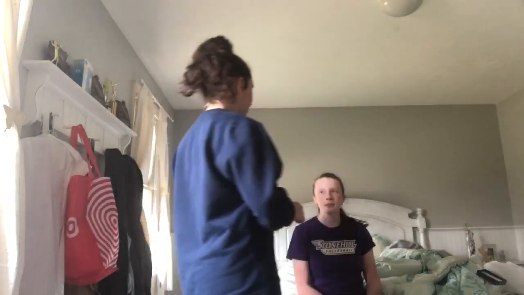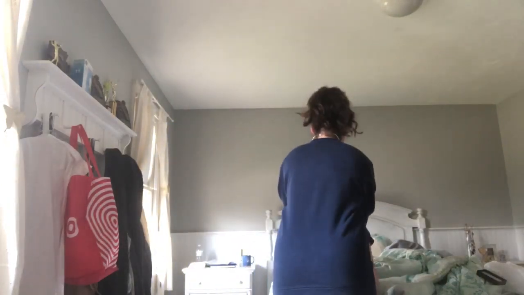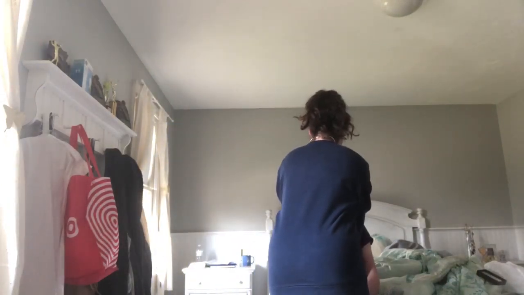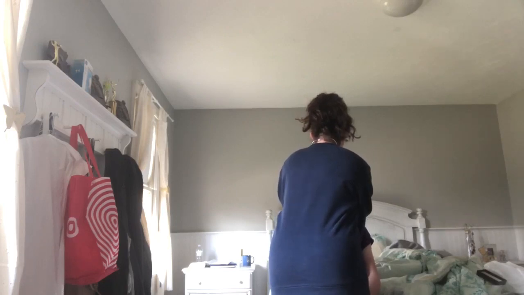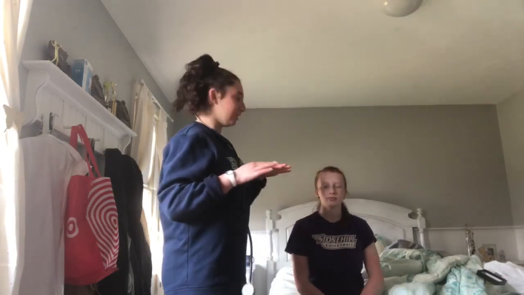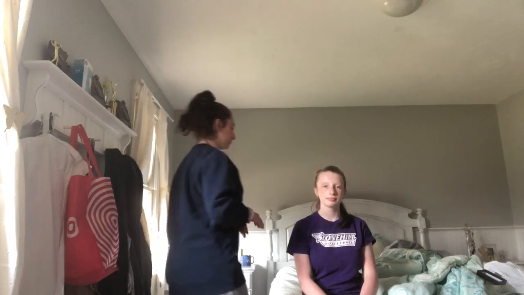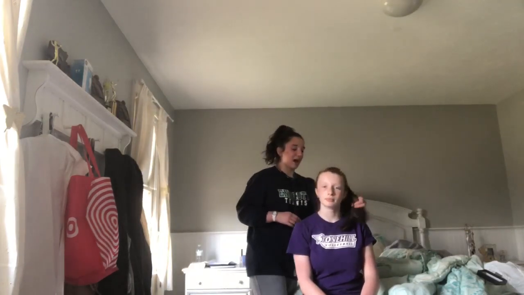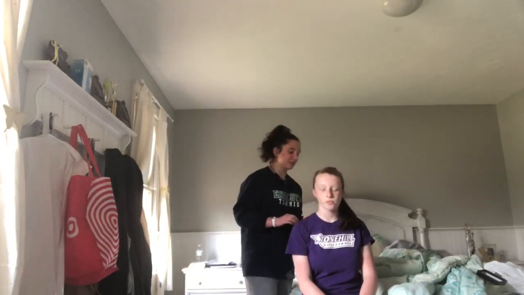So I'm going to place my hands over her chest, and she's going to inhale and exhale. And one more time. Inhale. Exhale. And I can feel my hands moving evenly together up and down, which is good. And then on the back, we will check for the same symmetry.